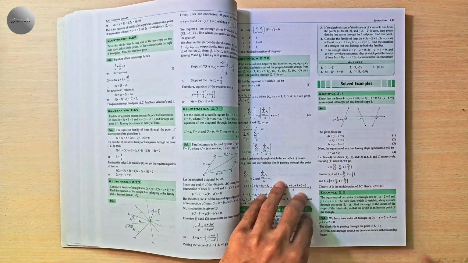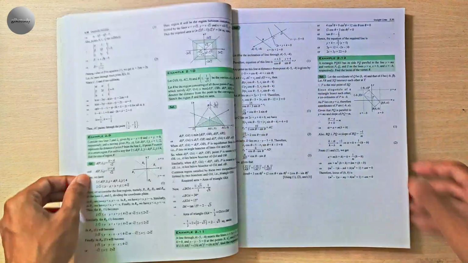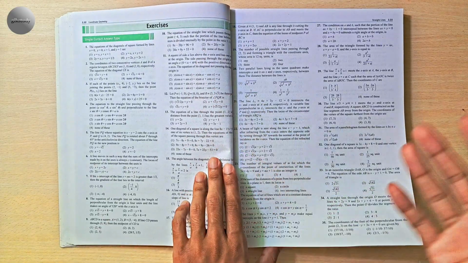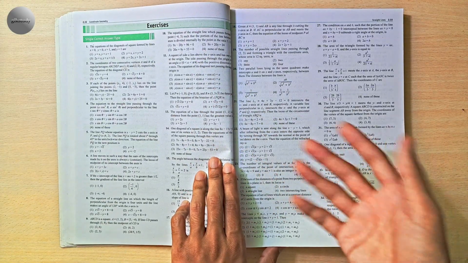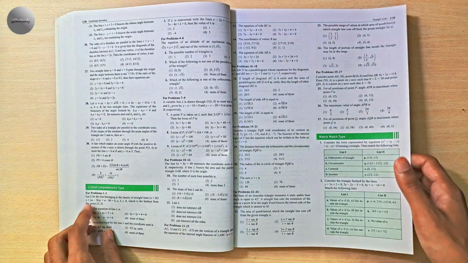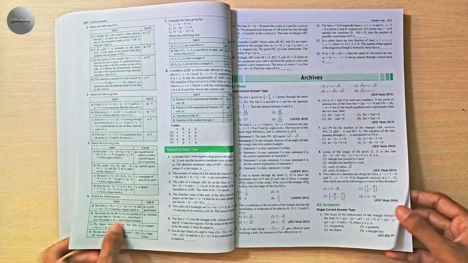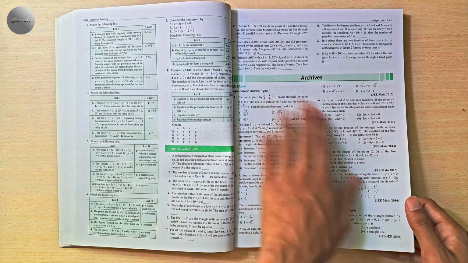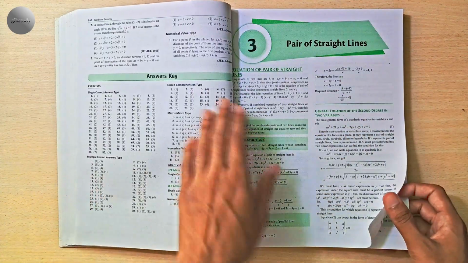here solved examples. Here you can see, and after that here's the exercises, and here you can see different types of questions. You can find out different types of questions here. Single correct answer type questions. After that here linked comprehension type questions, then matrix match type questions, then numerical value type questions, and here you can see archives, and after that answer key.